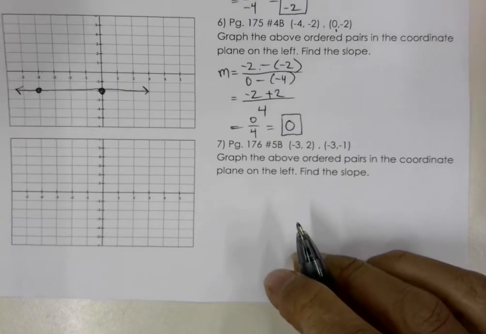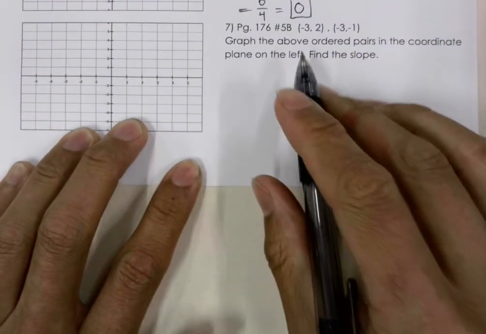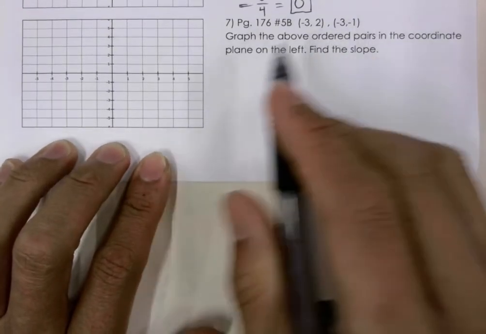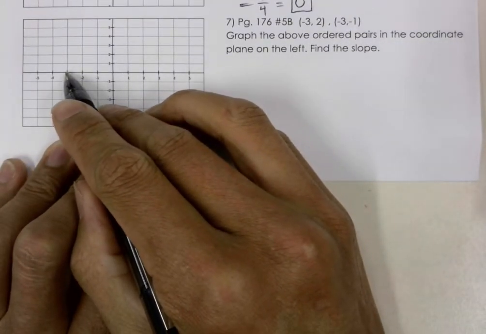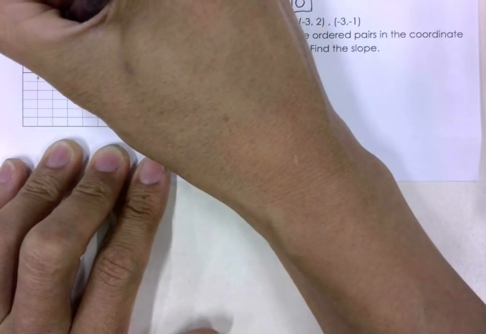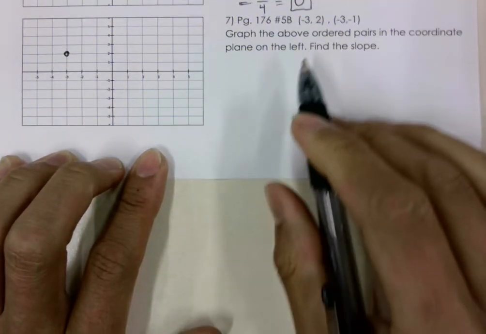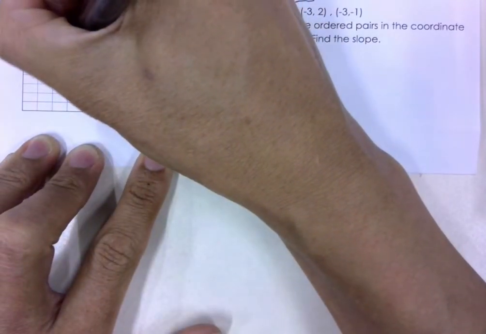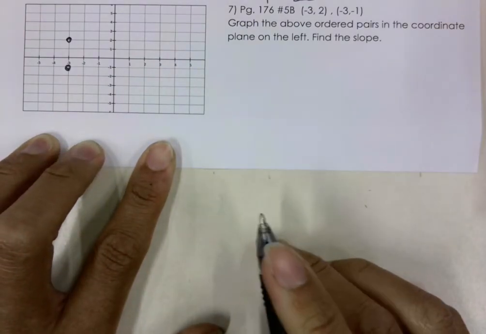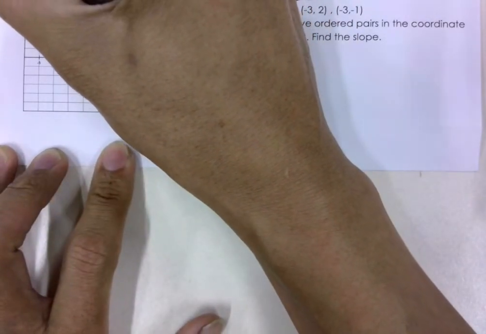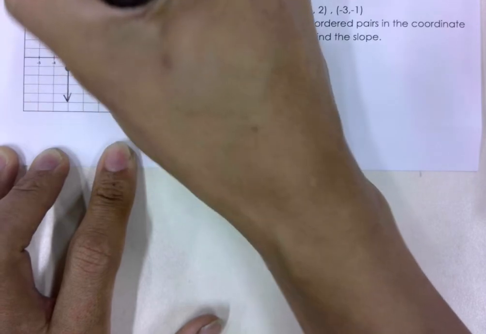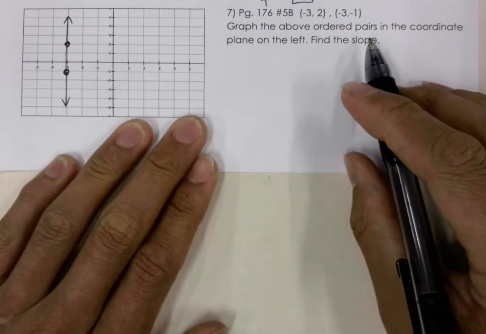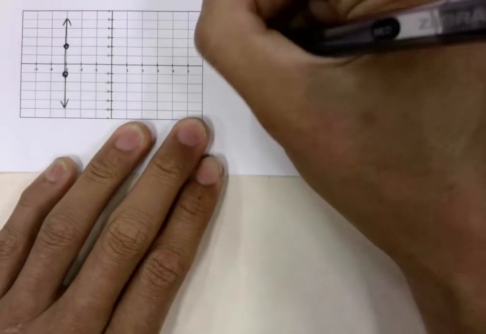Alright, so number 7, we have the points (-3, 2) and (-3, -1). So (-3, 2) is going to take us to here. And (-3, -1) is going to give us that point there. So in this case, we have a vertical line. Let's find out what the slope looks like on a vertical line.